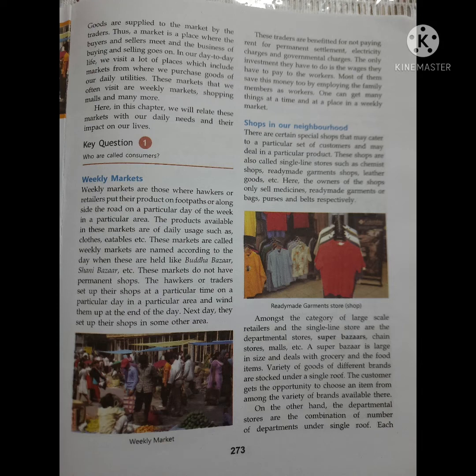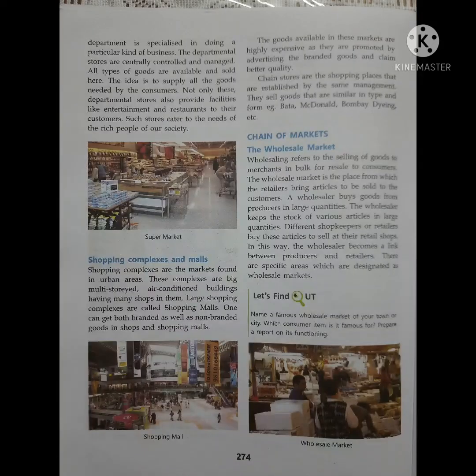These markets are also called by weekly names like Buddha Bazaar, Shani Bazaar, etc. Now these markets do not have permanent shops, and the hawkers or the traders set up their shops at a particular place on a particular day and in a particular area, and by the end of the day they wind up and the next day they set up their shop in some other area.